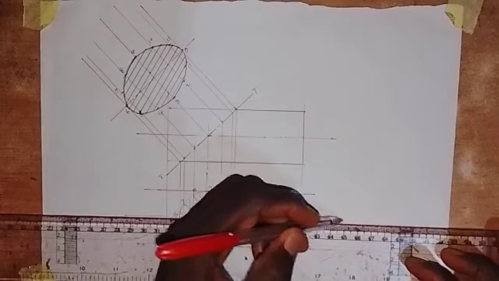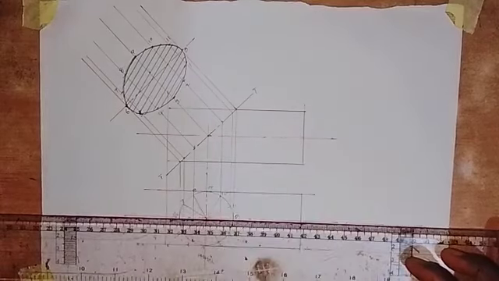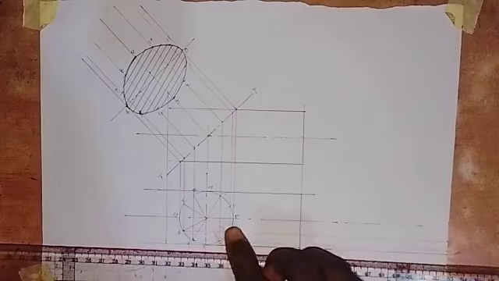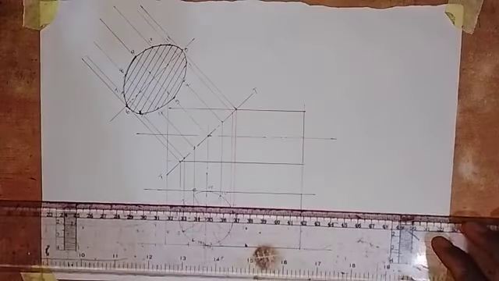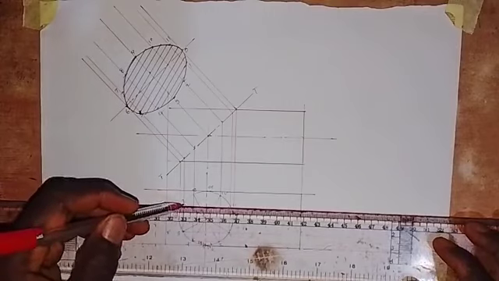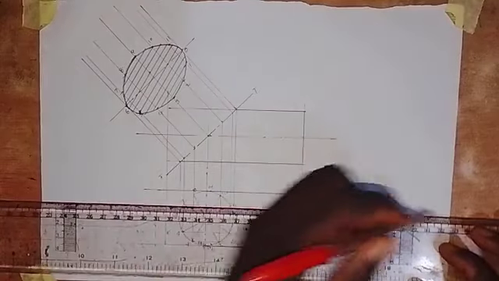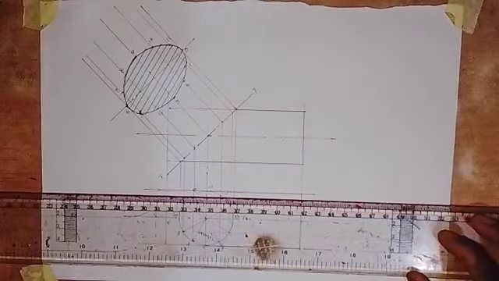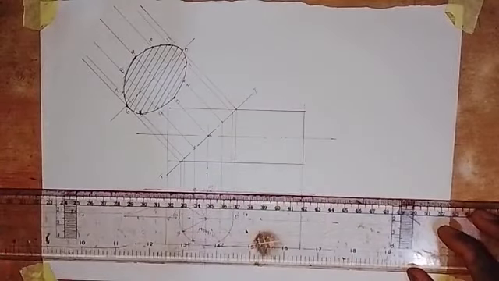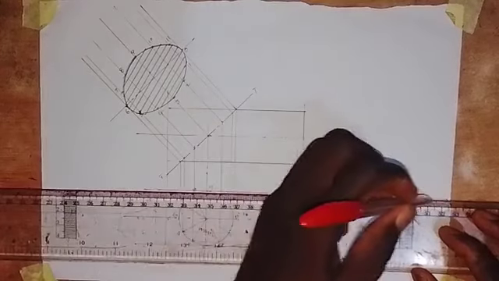We extend it forward as a center line, and then we come to this point, which is for 0 and 6. Then this point is for 7 and 11, so draw this horizontal line. And then this point is for 8 and 10, so draw this horizontal line. And then for 9, extend the horizontal line to this side.